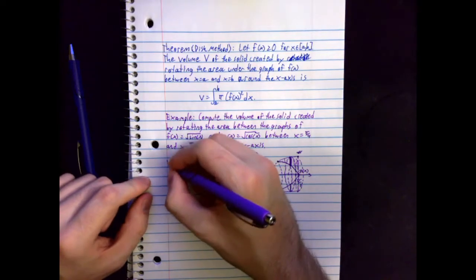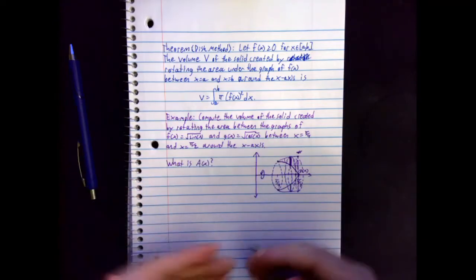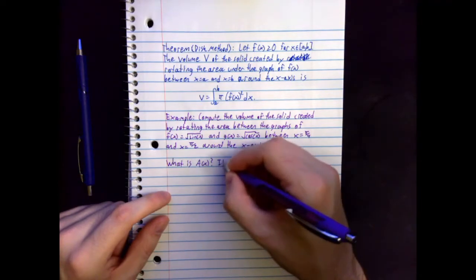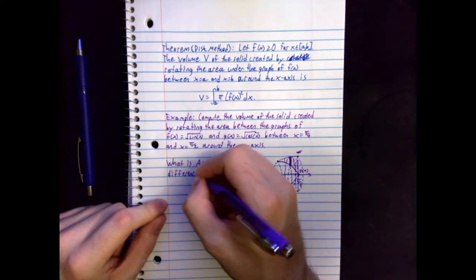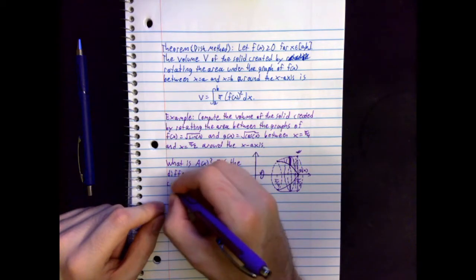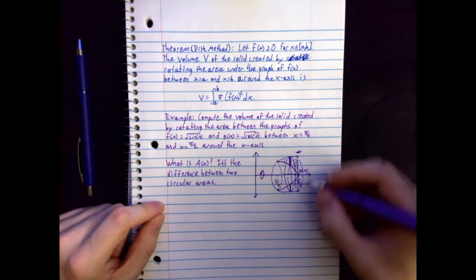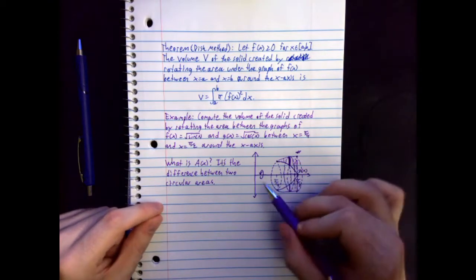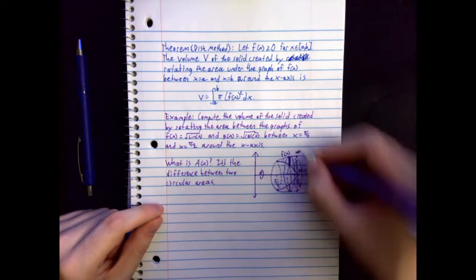So again, what is A of x? Well, it's the difference between the areas of these two circles. It's the difference between two circular areas. This is going to be very difficult to look at later on in the notes, but if you've watched the video and seen me draw it, hopefully it was clear what I was actually trying to draw with this. f of x is this top function here.